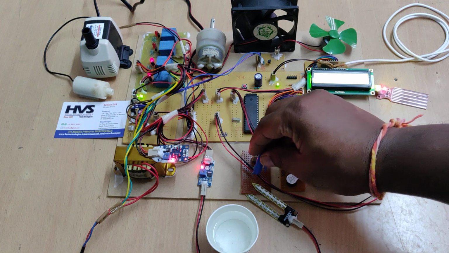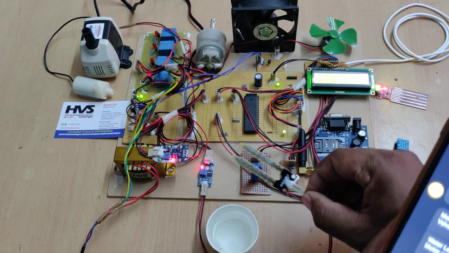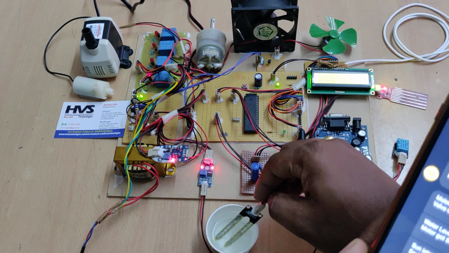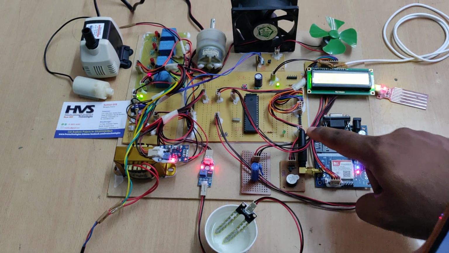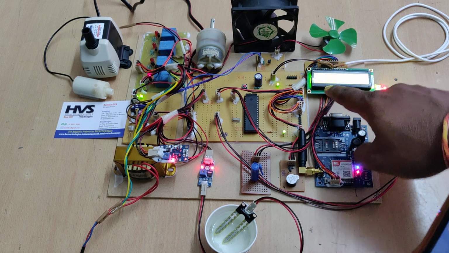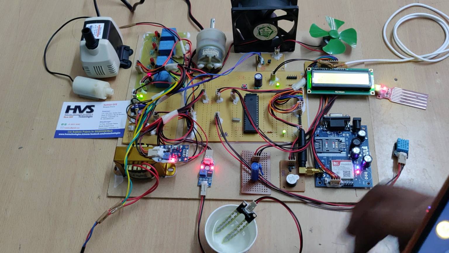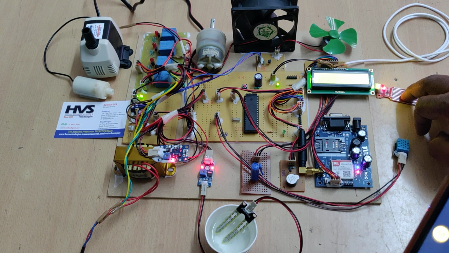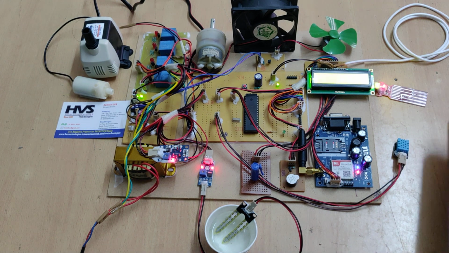So just cover up the LDR now, and next keep the moisture sensor in water. There is a light indication over here. Now it is only on and off, on and off. So we can see the moisture level is high now, and just keep water on this water level sensor. So we can see that the level is 76%. I'll show you that.